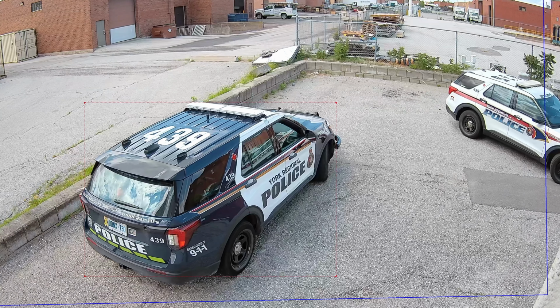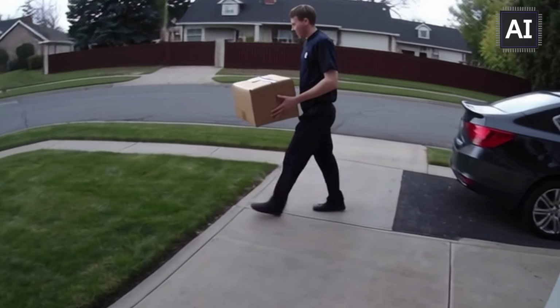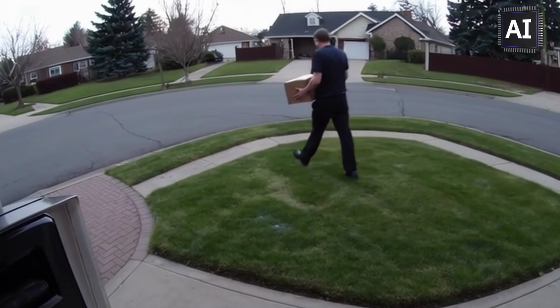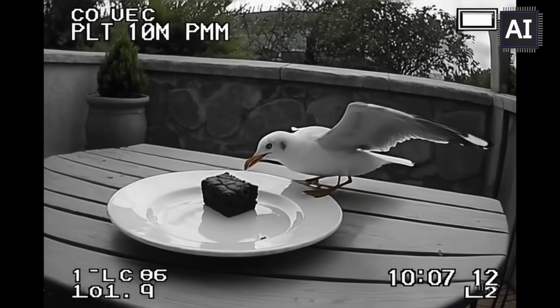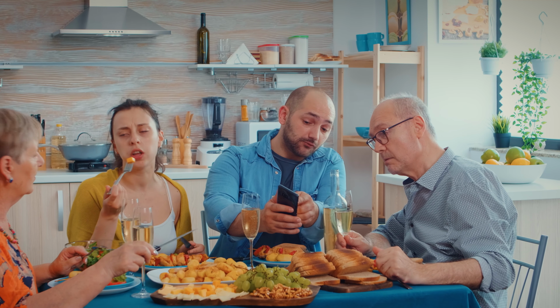So how can you prove what is real from what is generated? How can you prove that the Amazon delivery driver scratched your car as they were delivering a package? How can you prove that a seagull flew by and ate your wife's last brownie? How can you prove any of this if when you show footage now, people can simply say, oh, that could easily be AI? It seems like it's getting harder and harder to make ridiculous sounding things seem true.